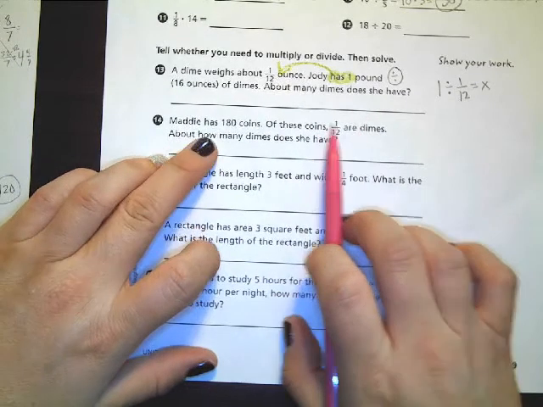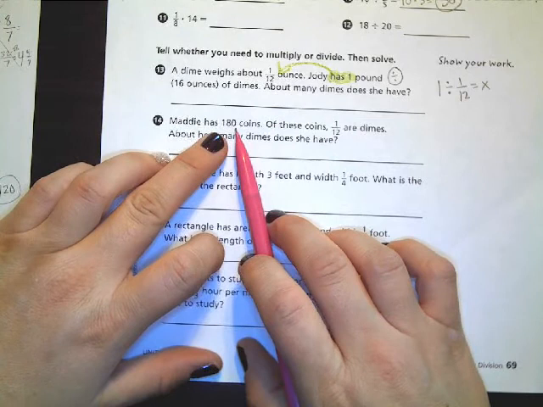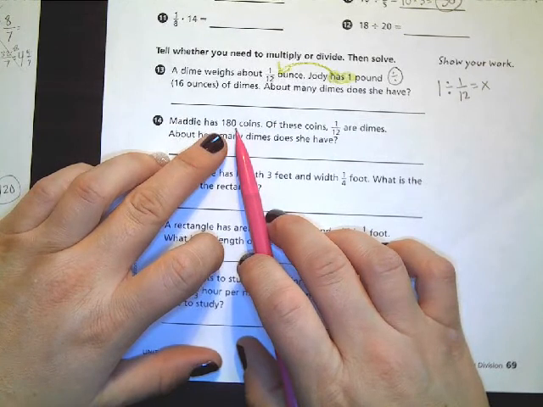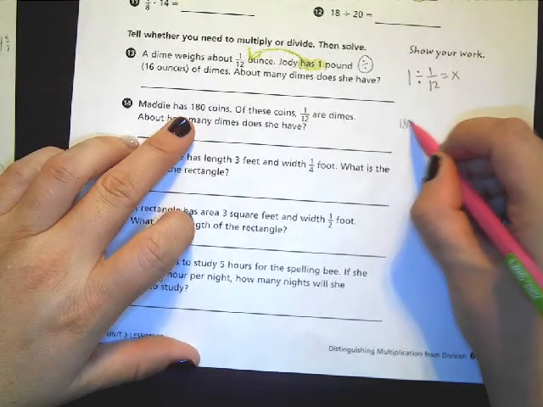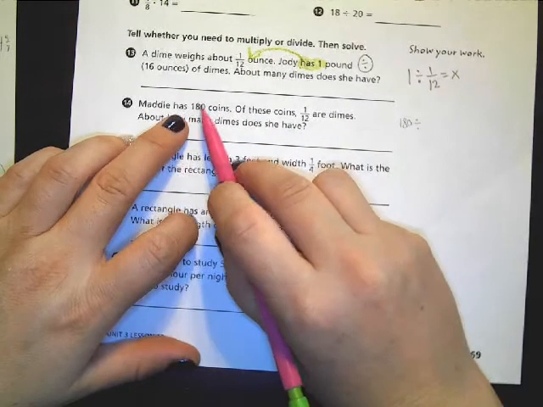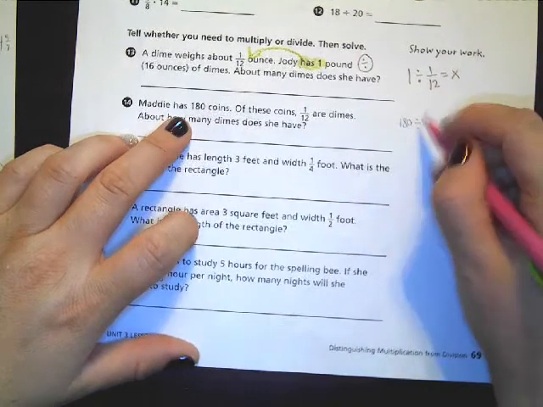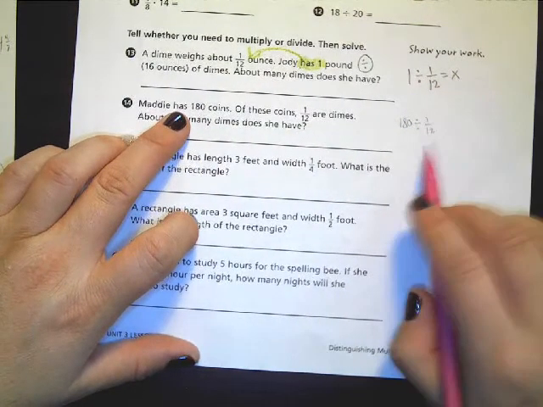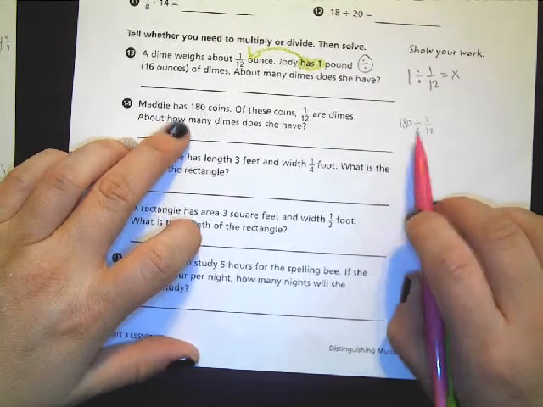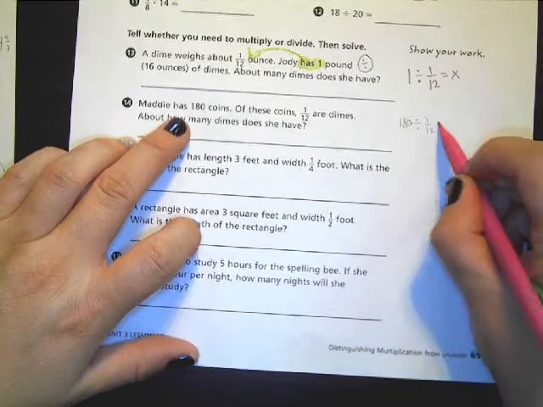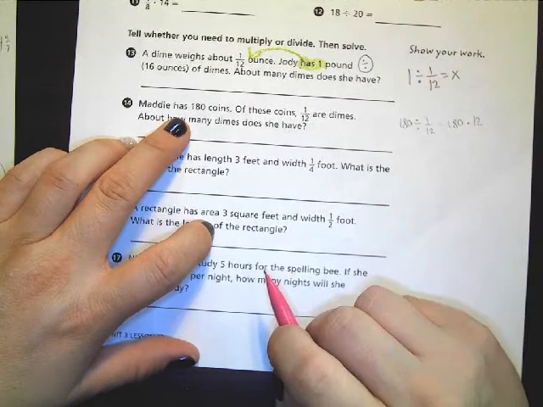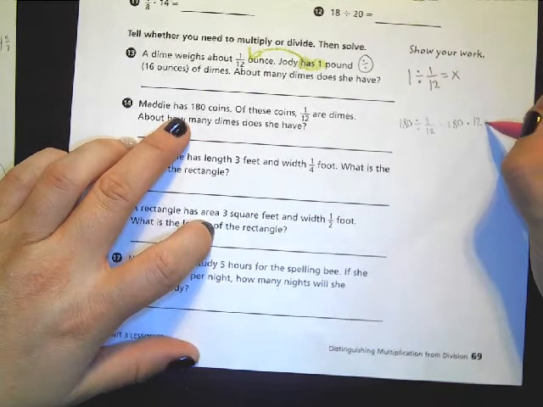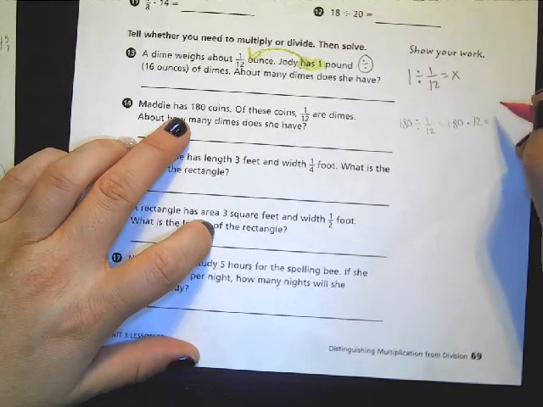Maddie has 180 coins. Of these coins, 1/12 are dimes. So is this division? Let's say that you thought it was division, because it has the same phrase, Maddie has. How many dimes does she have? So to divide by a fraction, here's a tip. Keep, change, flip.